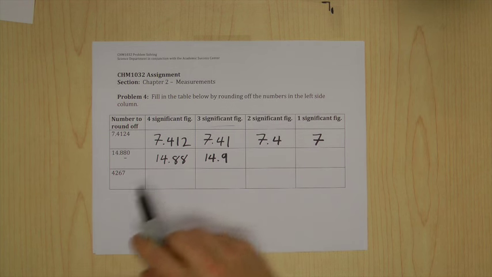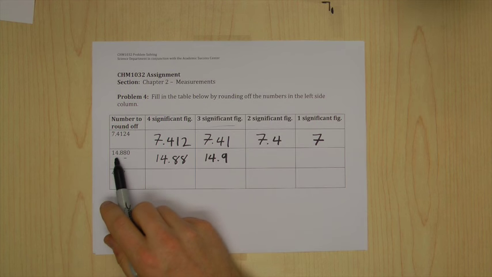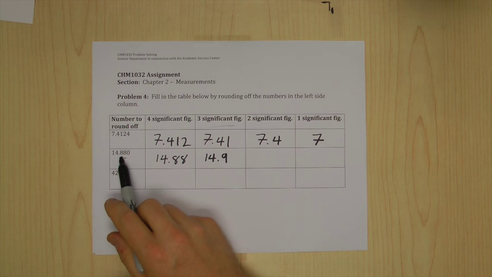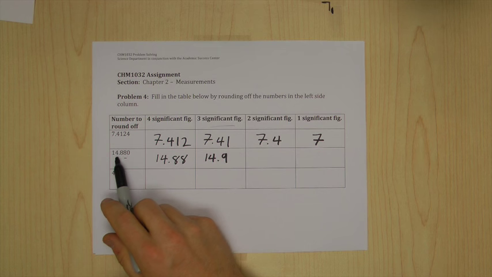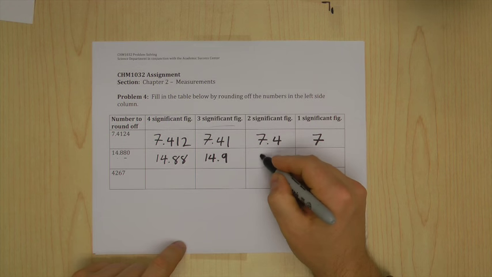Okay, next, 2 significant figures. Count them. 1, 2, the 4. The 4 is the second significant figure. Go to the next digit beyond it, and what do you got? Another 8. All right? So that 8 that we're looking at now is greater than 4. So that forces this number 4 here to increase by 1. So the answer here would be 15.